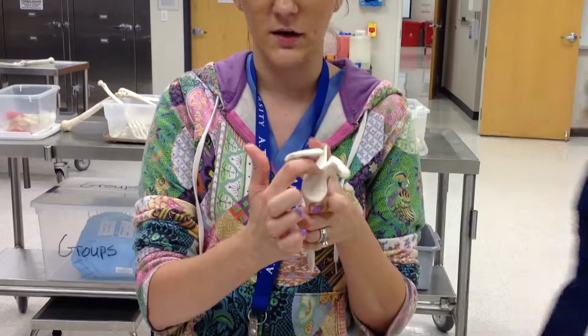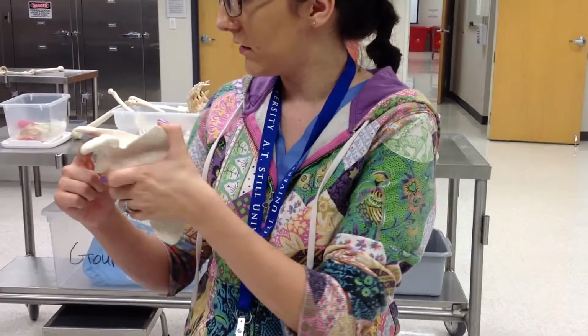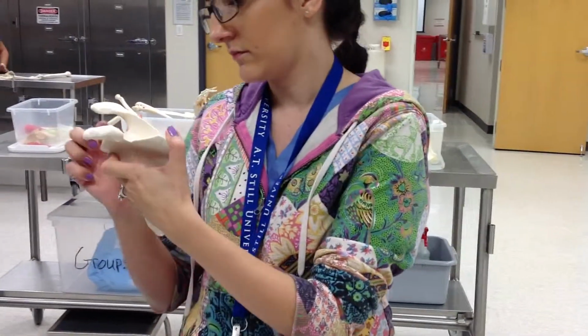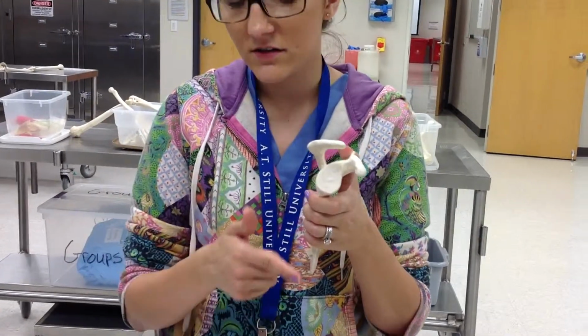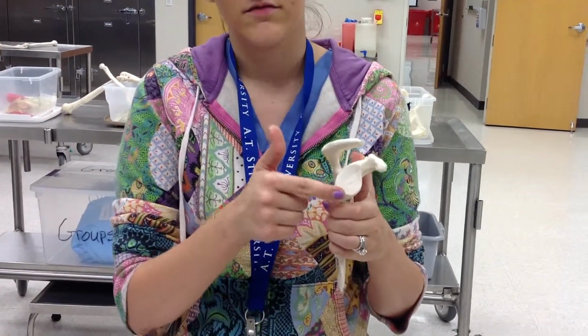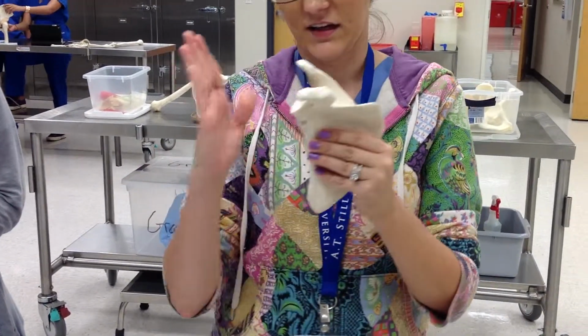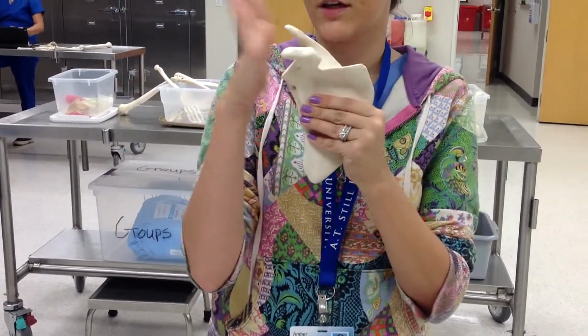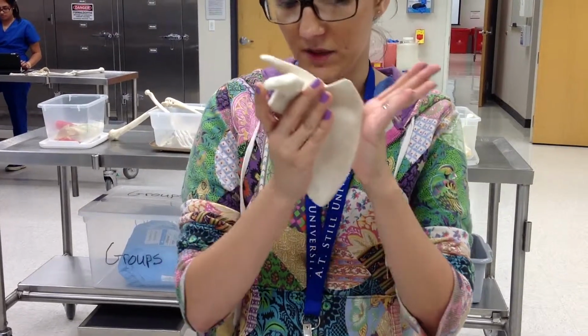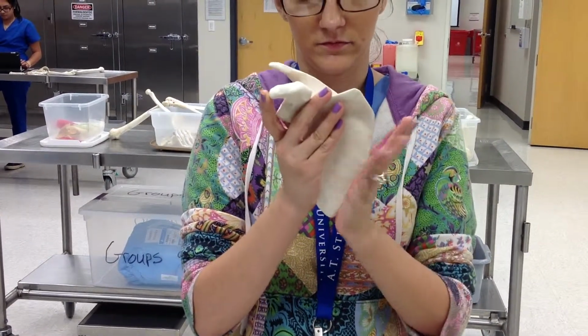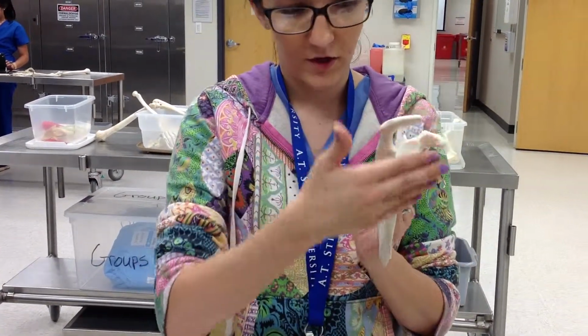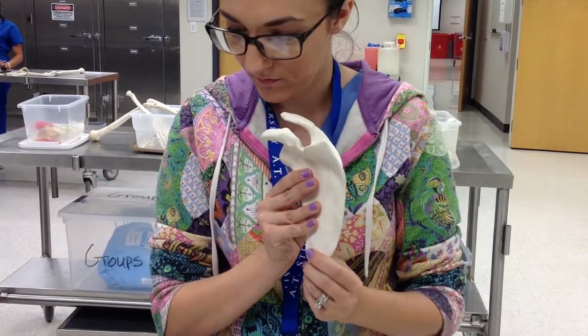So it's just this little bumpy region right there. And then you have the infraglenoid tubercle, which is just right down here. And then you have the lateral border, where the glenoid is, and then the medial border. There's that. Okay, so the humerus.